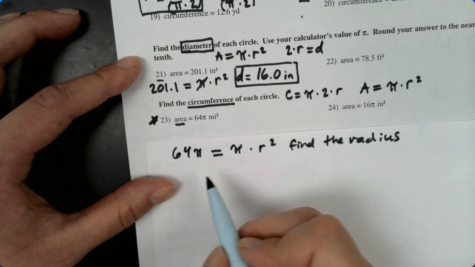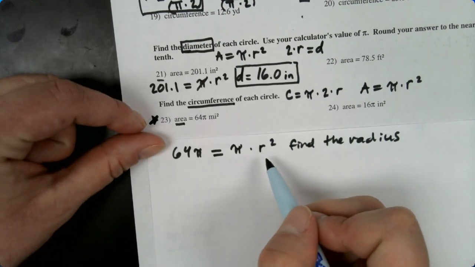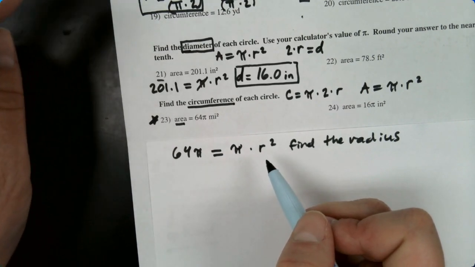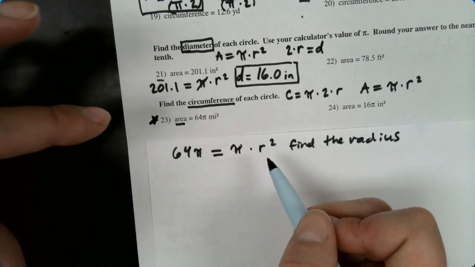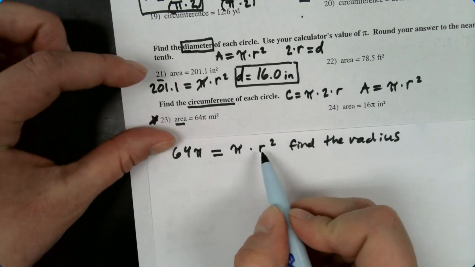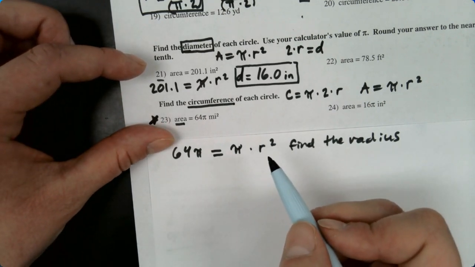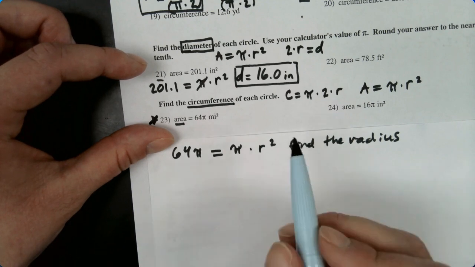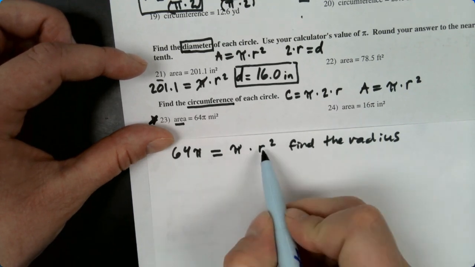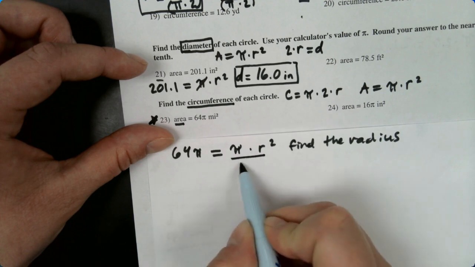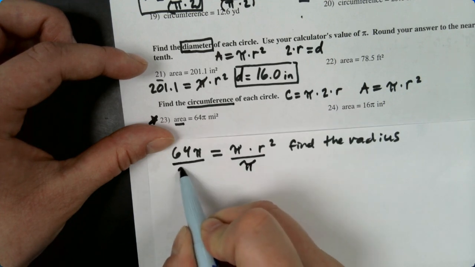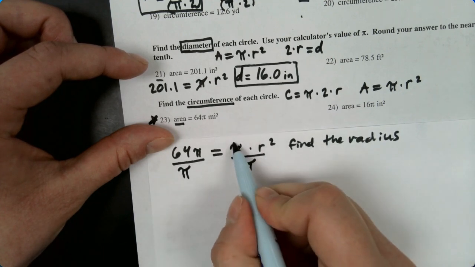Okay. All right, so what are we going to do first? We've already done this 2 times, kind of, so a little bit different. What we have to do is get radius by itself. What should we do? We're going to divide off the pi on both sides. We want r by itself. The first thing we're going to do is divide by pi, divide by pi.